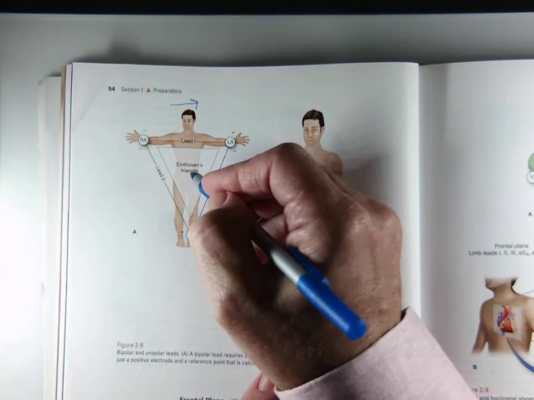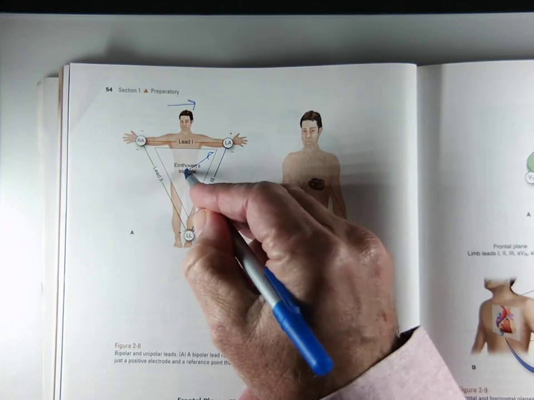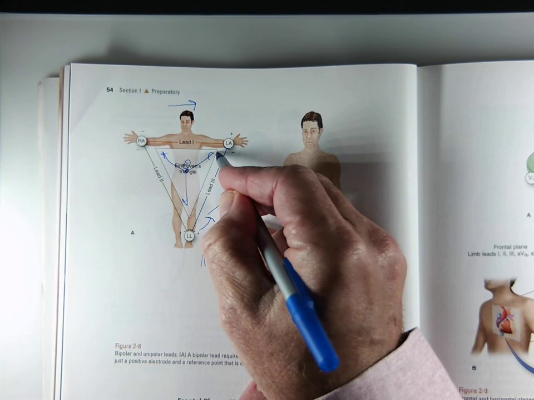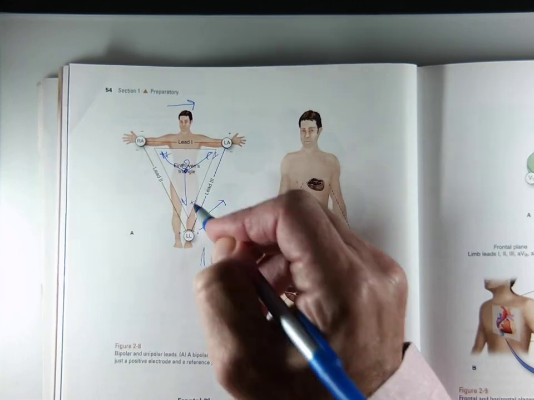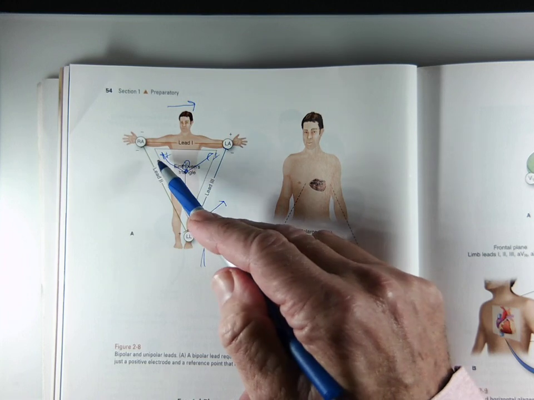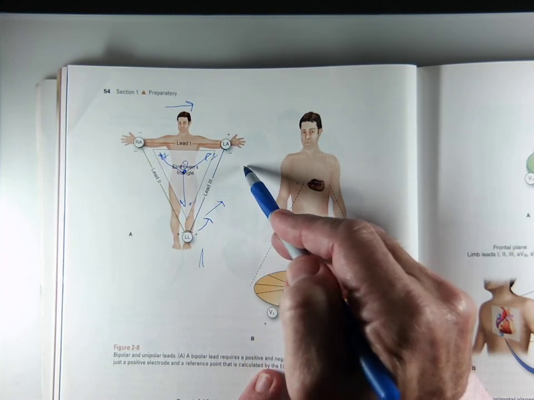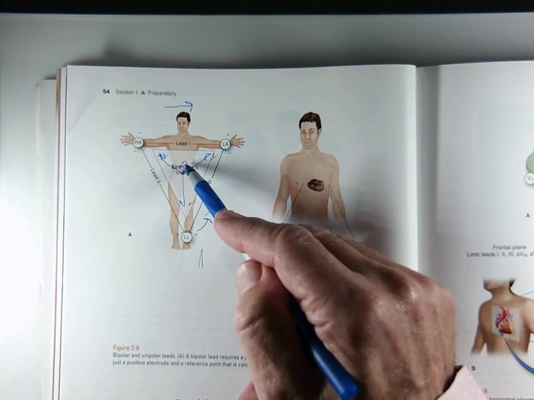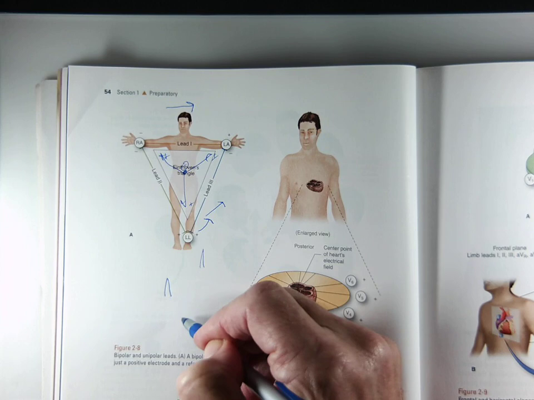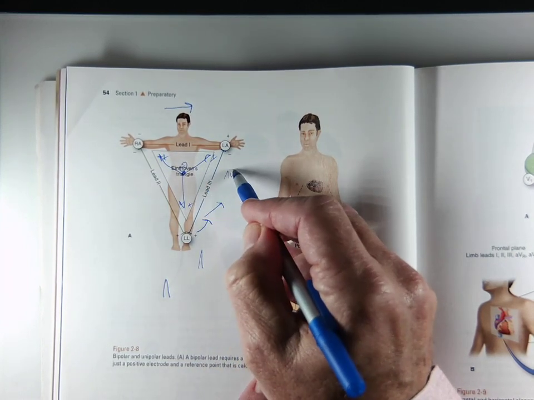Okay? Then remember the augmented leads go to the left arm, to the right arm, and to the feet, with the precordial leads here in the middle. This is always negative. These are always positive for the augmented leads. So once again, normally we have electricity going from right to left, okay? And we usually have electricity going down to the feet. So typically in AVF, we would have an upright R wave as well as in AVL, okay?